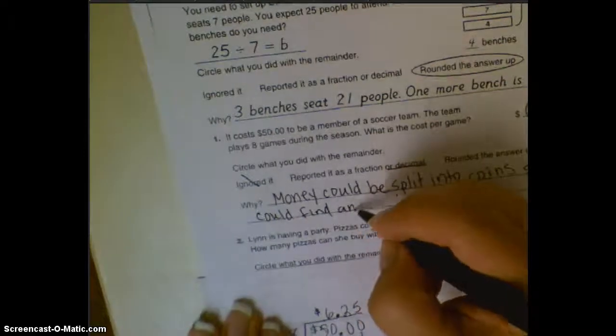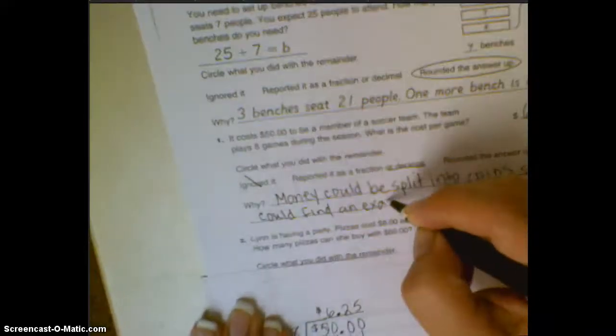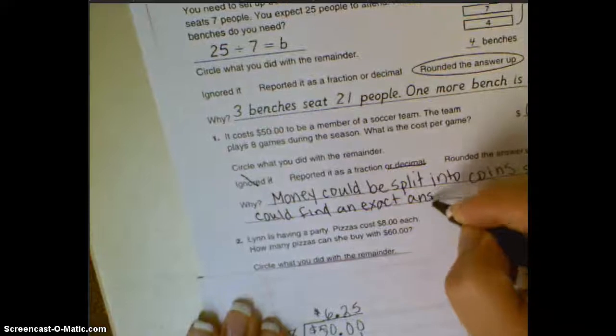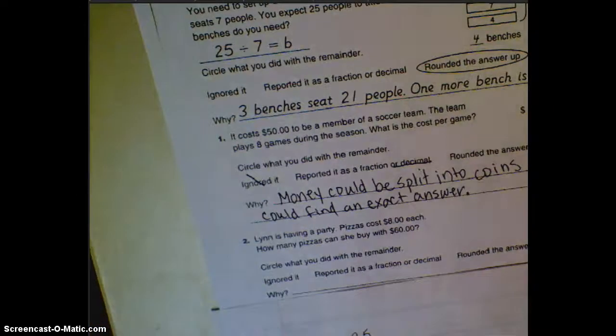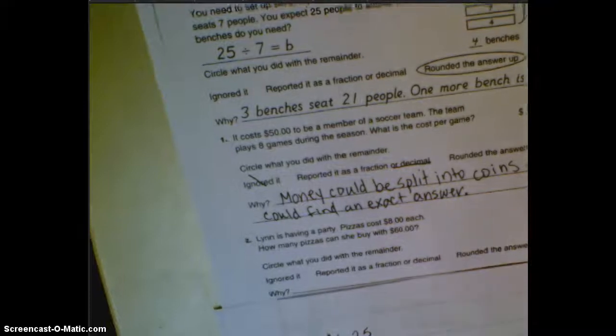Money could be split into coins, so we could find an exact answer. We're going to put a period because it is a sentence. Lynn is having a party. Pizza costs $8. How many pizzas can she buy with $60?